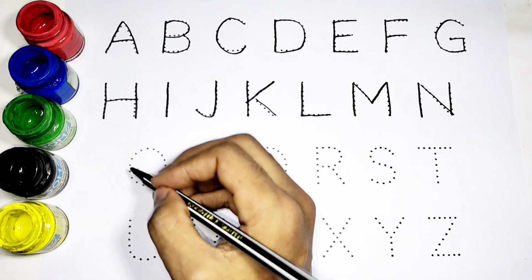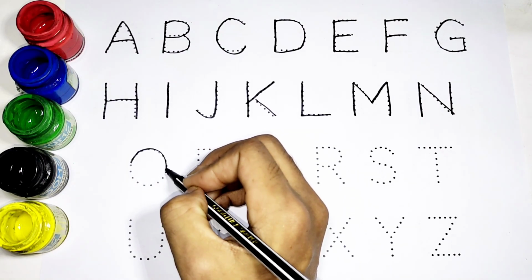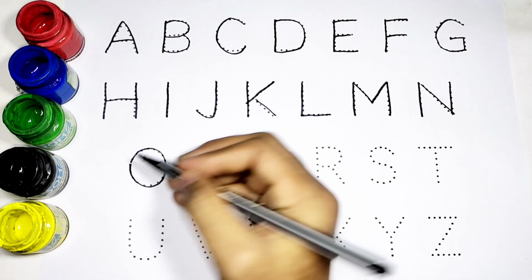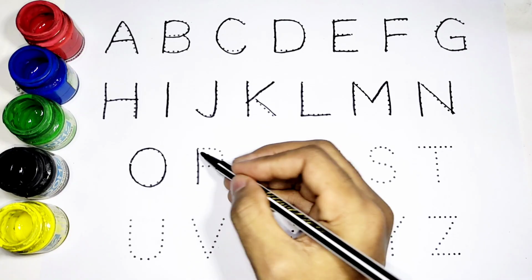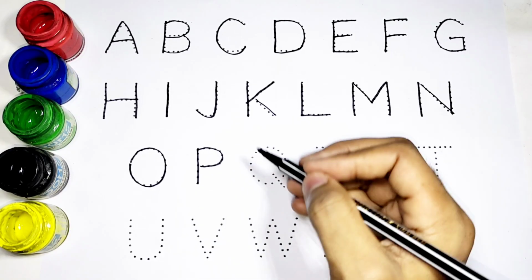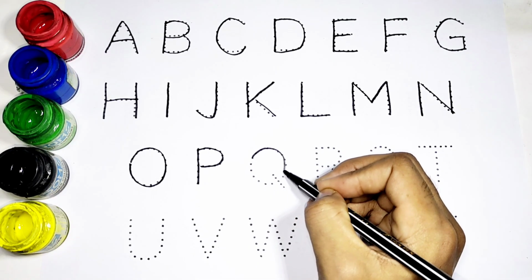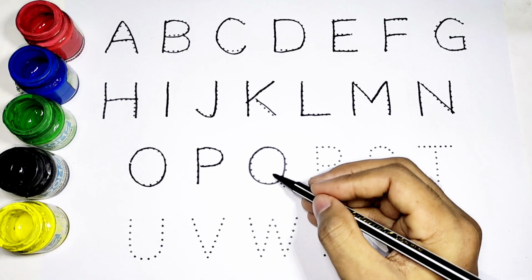Kids, the next one is O. O for orange. And the next one is P. P for penguin. Now we draw the alphabet of Q.